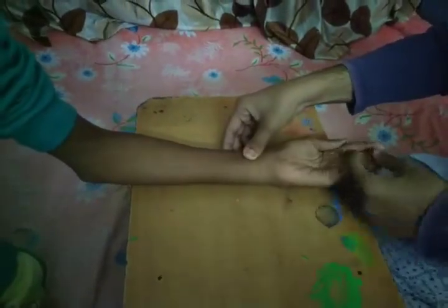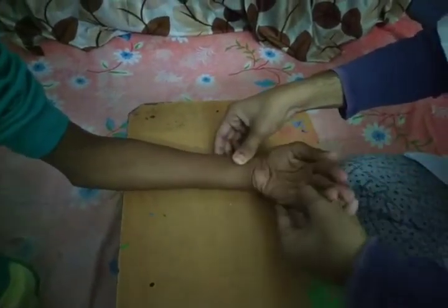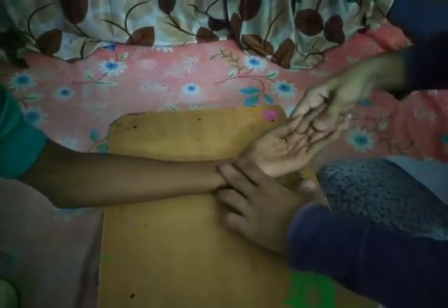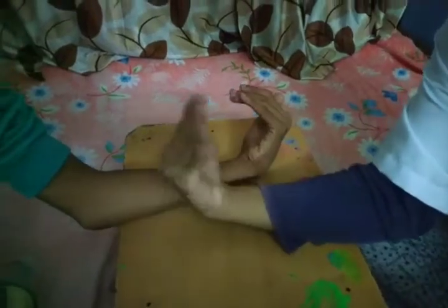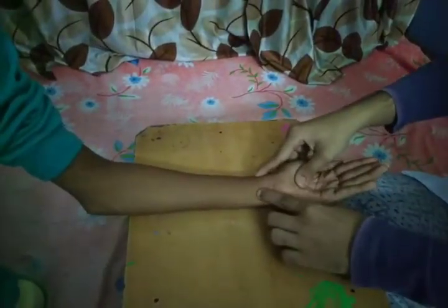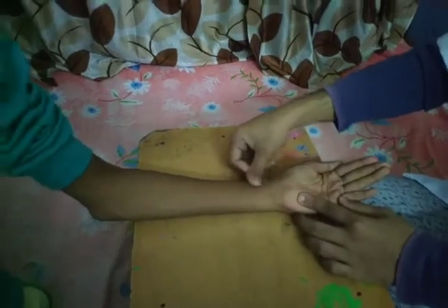This will be the flexion for flexor carpi ulnaris. You can see this muscle. And for flexor carpi ulnaris, this way. Yes, this is for flexor carpi ulnaris. This is for flexor carpi radialis.